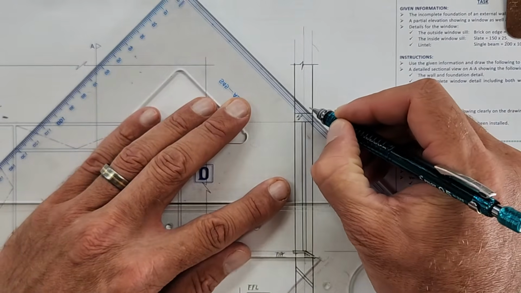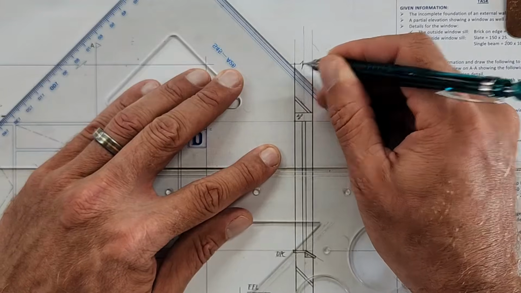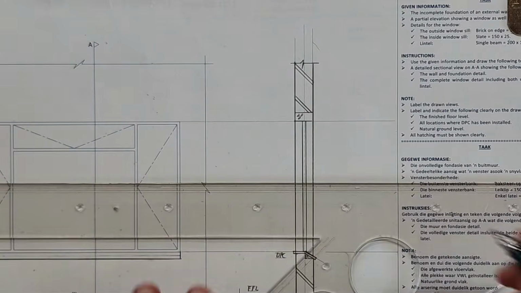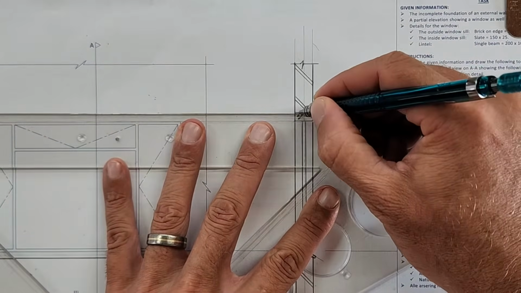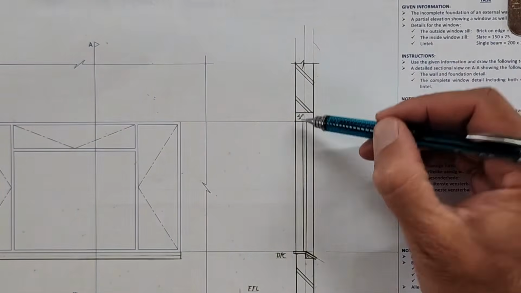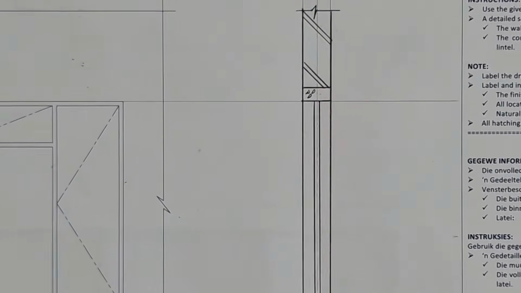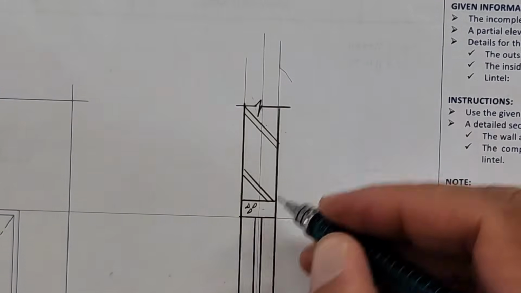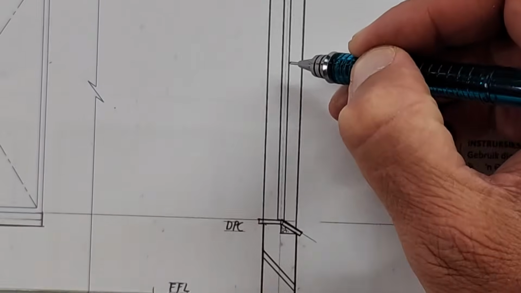Alright, hatching continues, 2 lines close to each other, then a space. Okay, so we have a wall, we have a lintel, then we have, to zoom in so you really can see that, a brake line, there's another lintel, then we have our window running down.